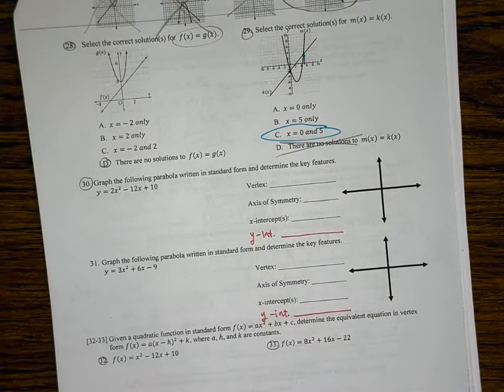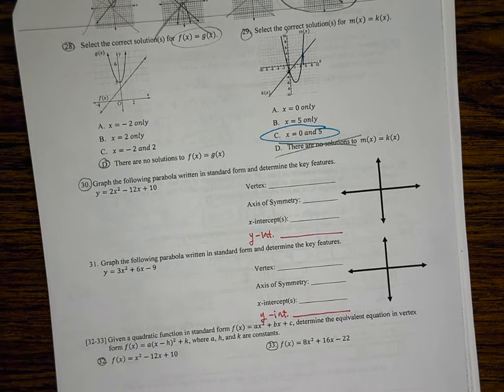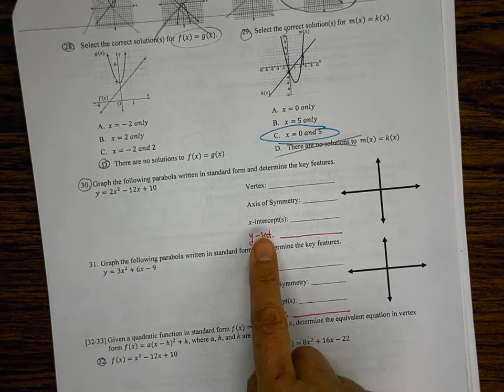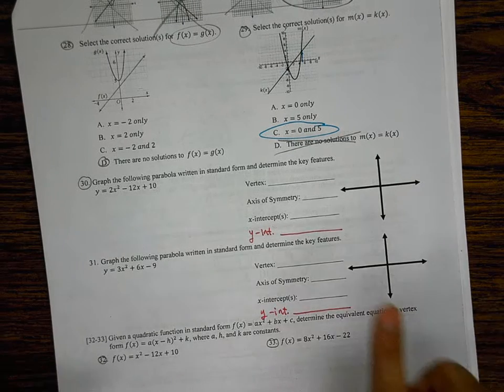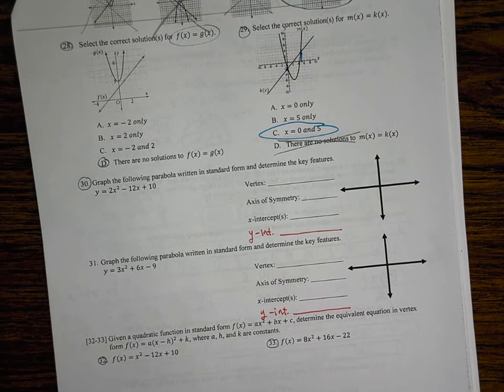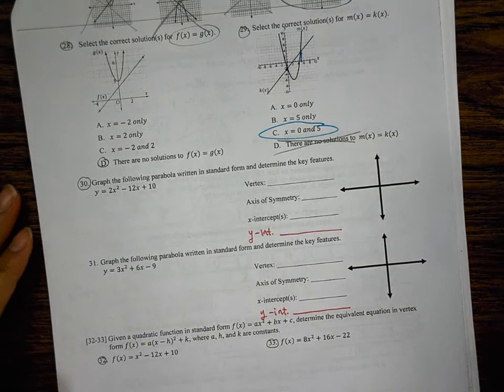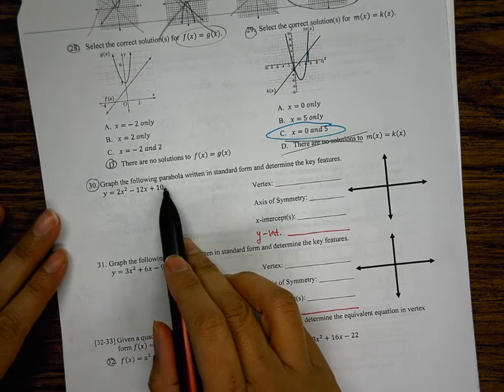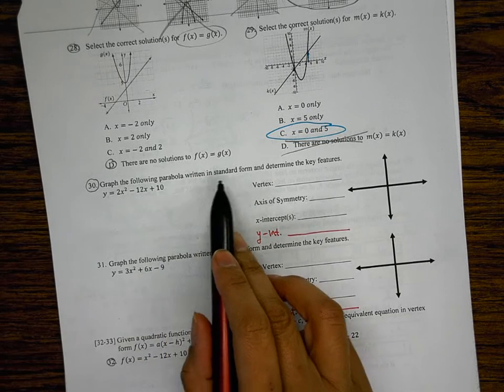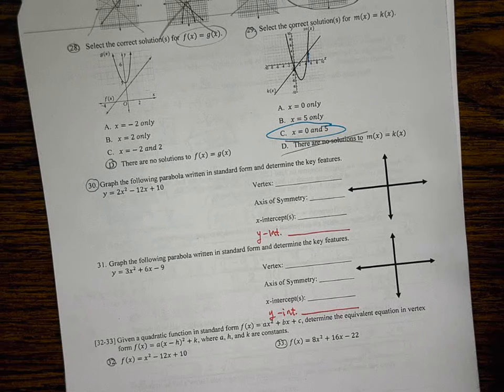Okay, 30. I added these lines in there because the y-intercept question will be on the test. So I just wanted to put it in. It wasn't on the worksheet to begin with, but I did add it in. I want you to do the same. Okay. Graph the following parabola written in standard form and determine the key features.